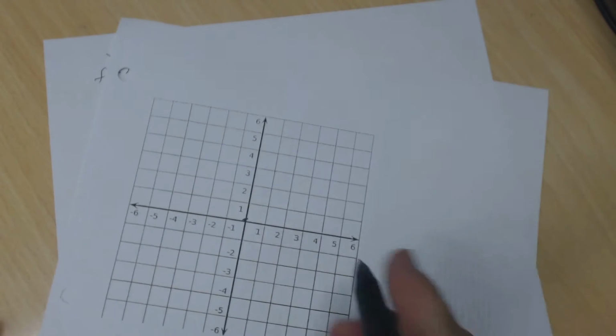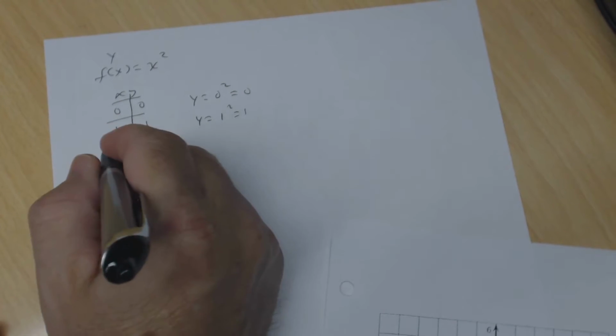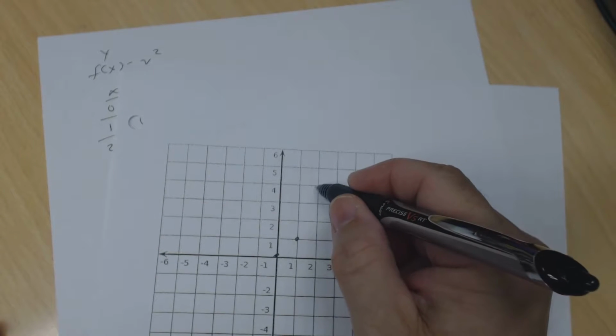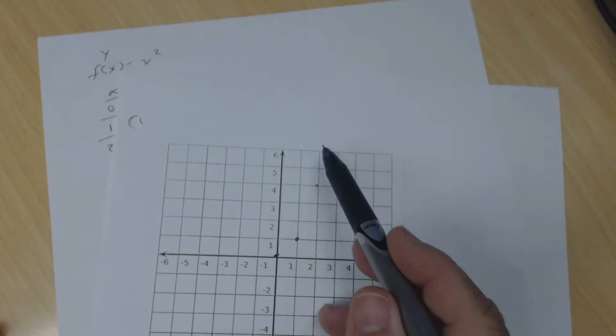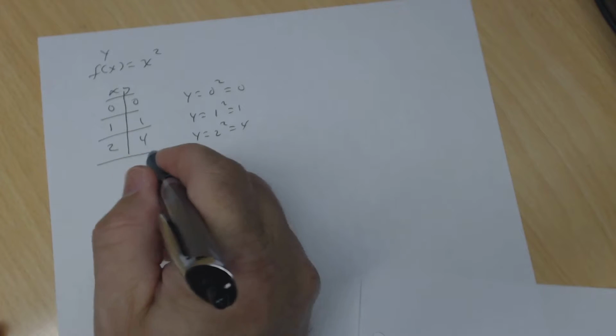So we plot the point (1, 1). If x is 2, I get y equals 2 squared, which is 4. So I get (2, 4), which is here. I don't have enough room to do 3, because the y value would be 9. So let's go to the negatives.